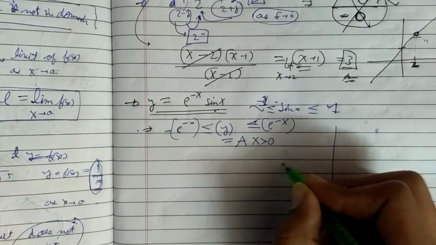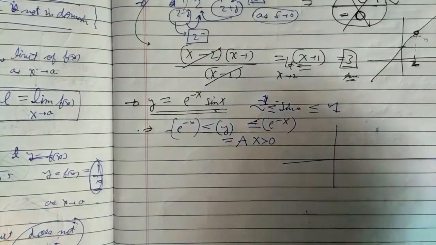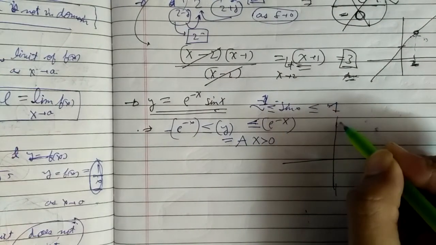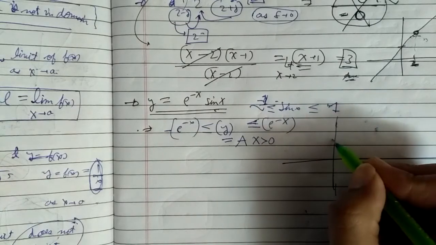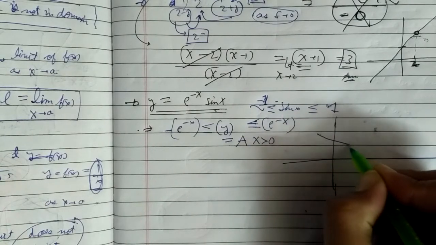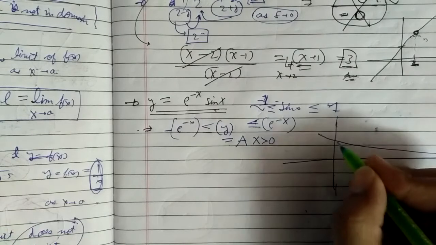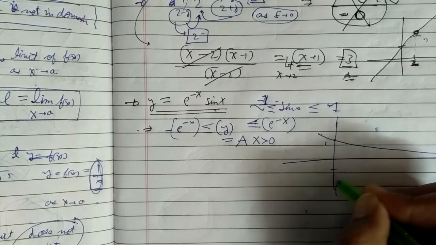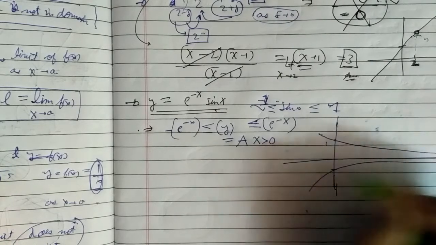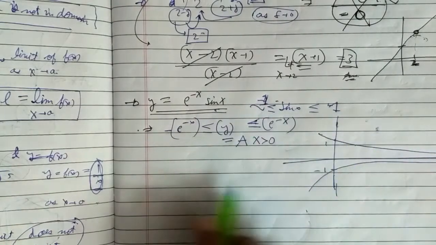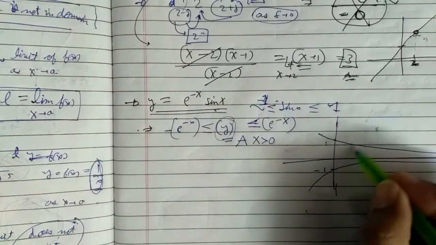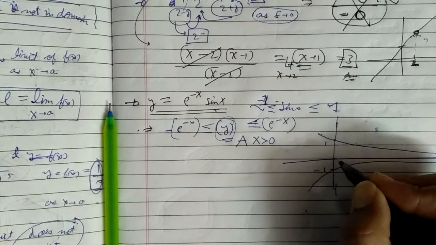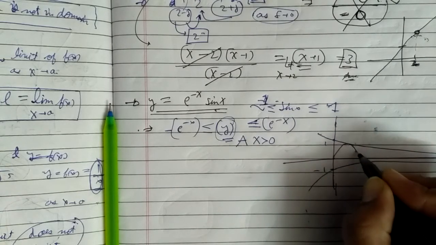And if we would draw its graph, it would look like this: this is the graph of e power minus x, its y-intercept is 1, and the graph of negative e power minus x, its y-intercept is -1, and the value of y would always remain between these, and its exact graph would look something like this.